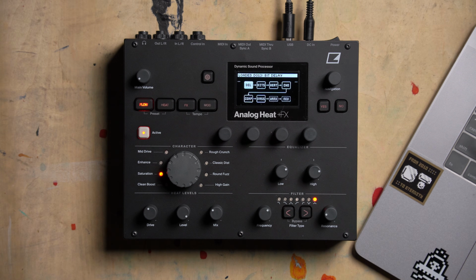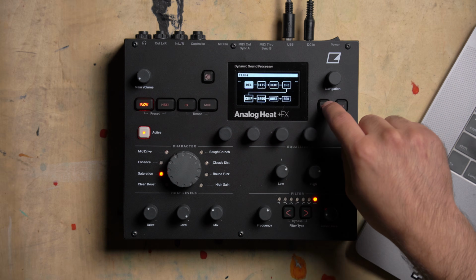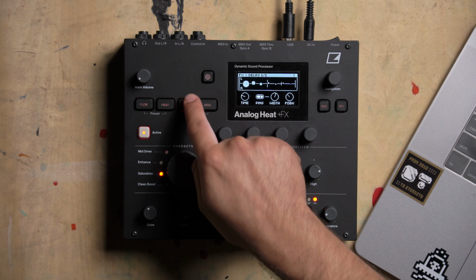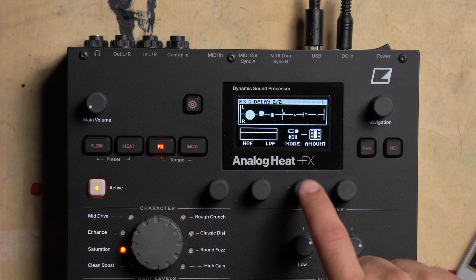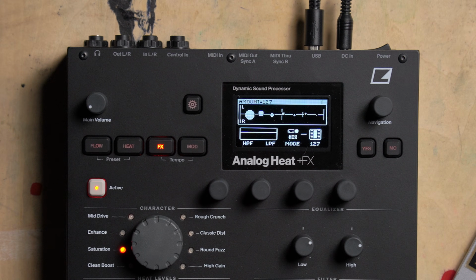And if you can see here on the flow page, delay is first in the chain. So if I go into delay, I'll press yes, and I press the effects button to get on the second page, and we can see that mix mode is set to mix and I have the amount all the way up. The reason why this is important is because I want to set up the return track to be only the wet signal so that we can apply more effects to it.